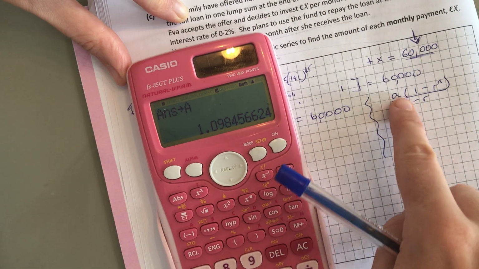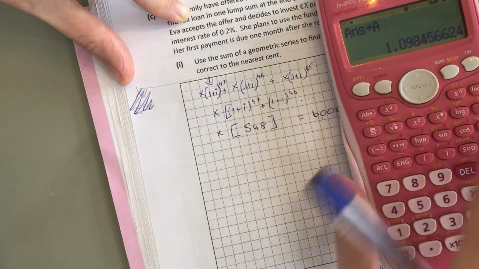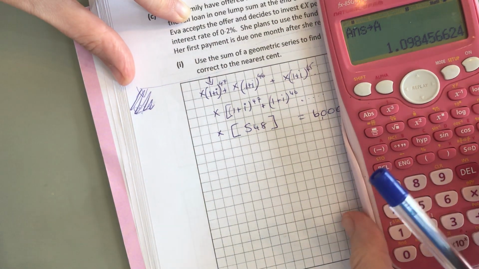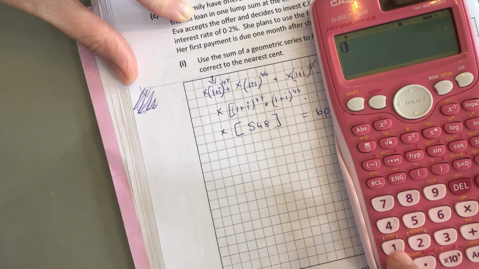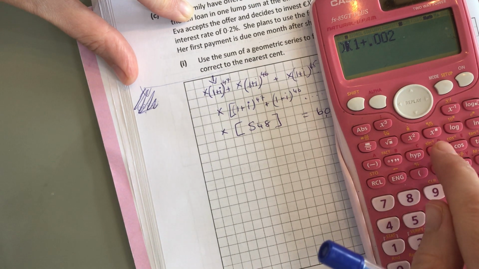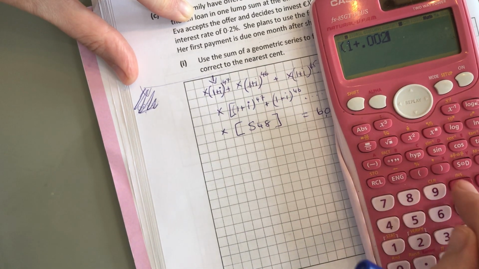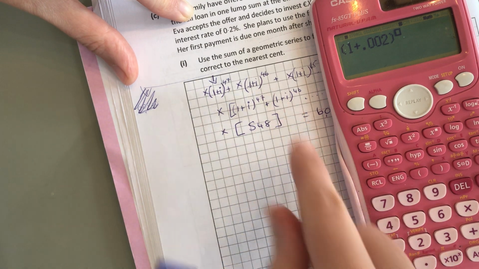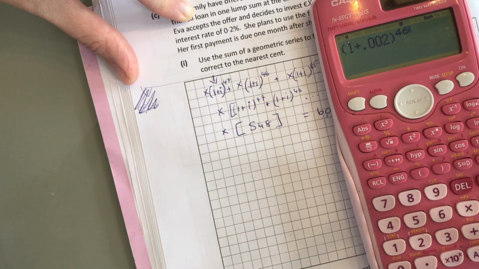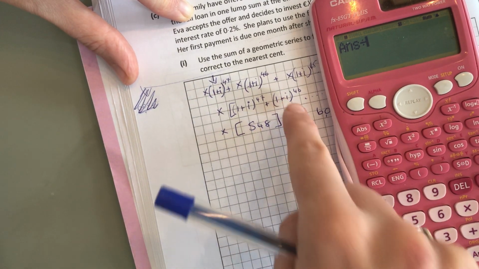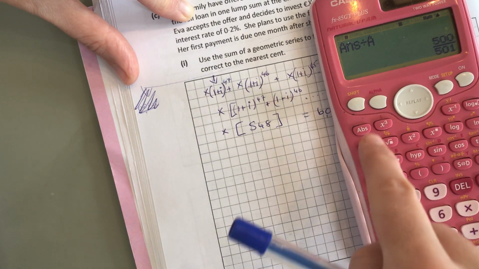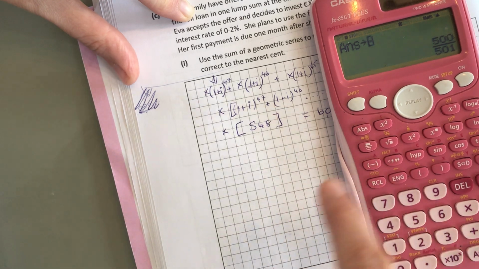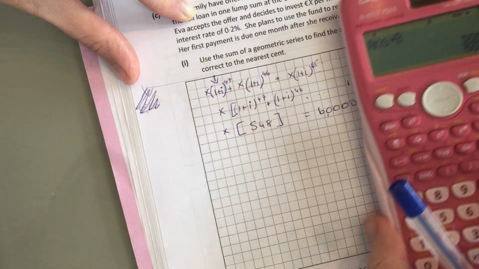And 1 minus my common ratio. I get my common ratio by getting my second term and dividing by my first term. So my second term is 1 plus 0.002 to the power of 46, divided by my first term. That's my common ratio. Storing it as B, and then it should be okay.